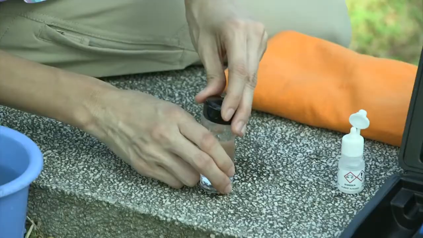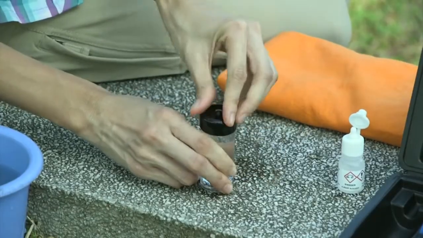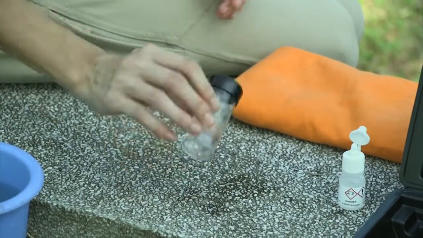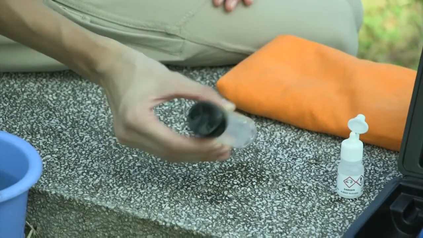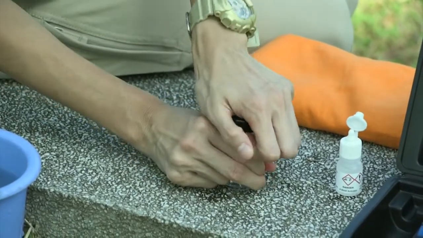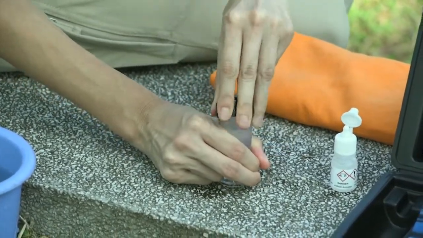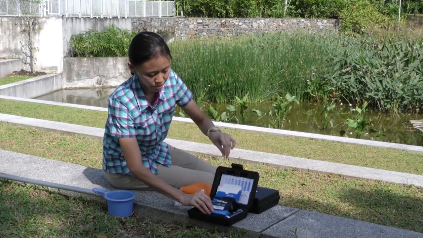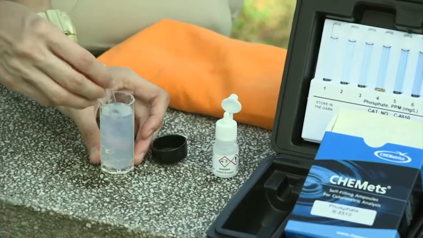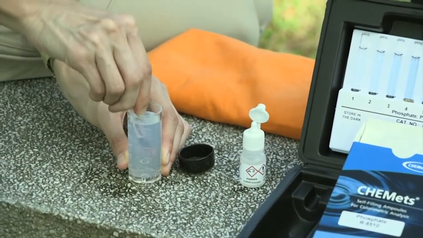Cap your sample cup and shake it to mix the contents well. Place the phosphate ampule tip first into the sample cup and snap the tip.